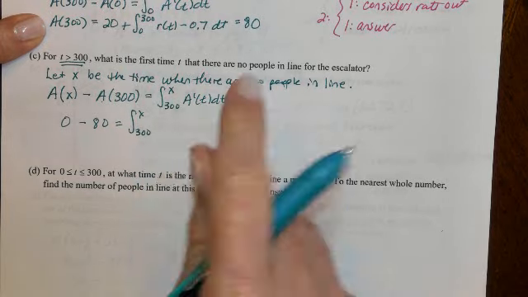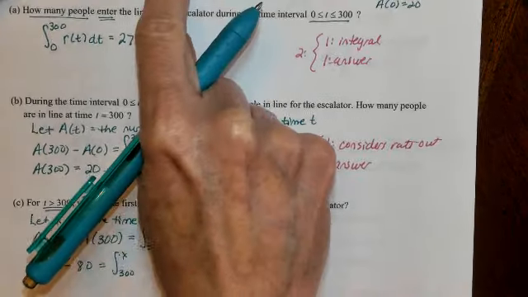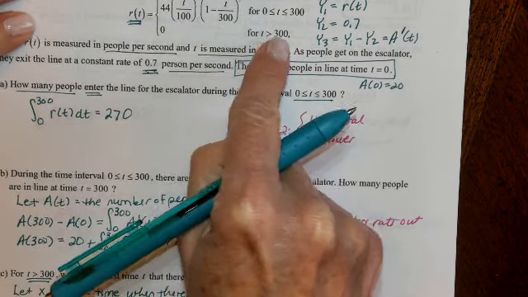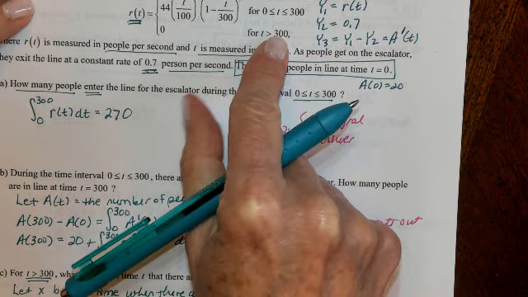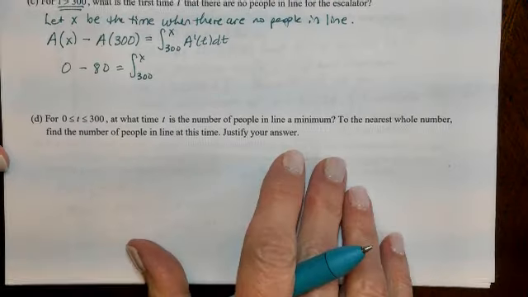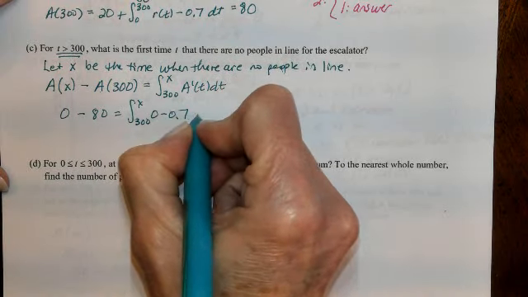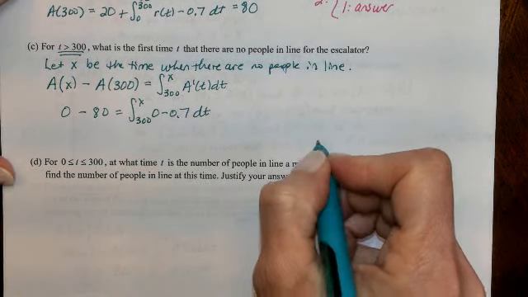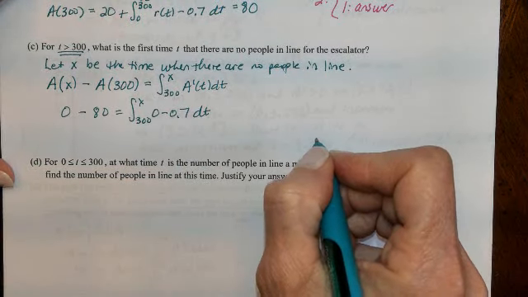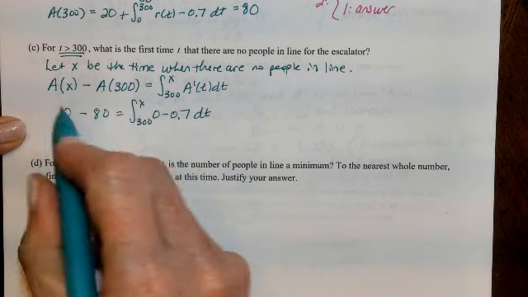Now be careful, because a prime, it is r minus 0.7, but r is 0 for time greater than 300, which is where this integral is. So in place of the r, I need to put a 0. So this is 0 minus 0.7 dt. Okay? And this is an integral that we can solve by hand very easily.